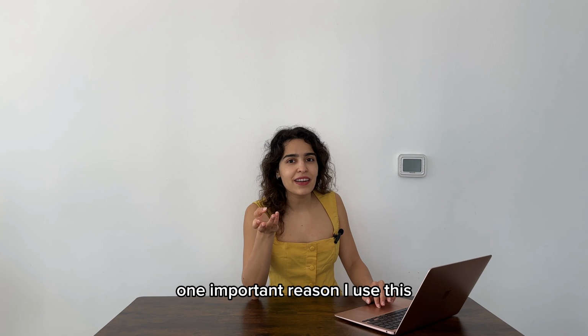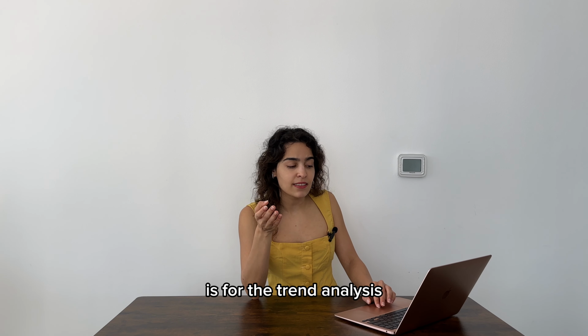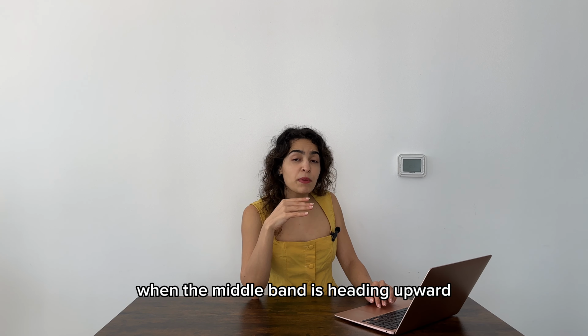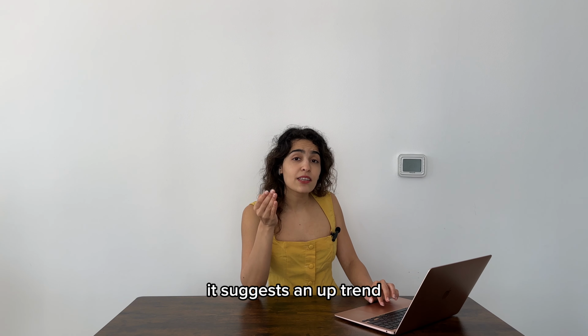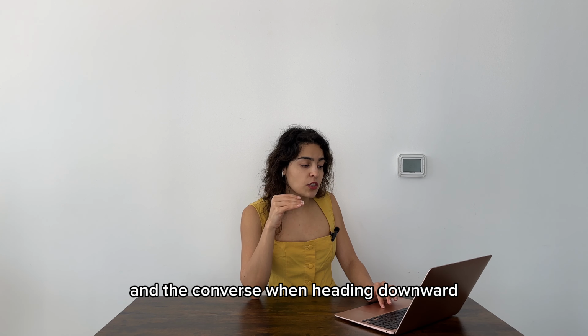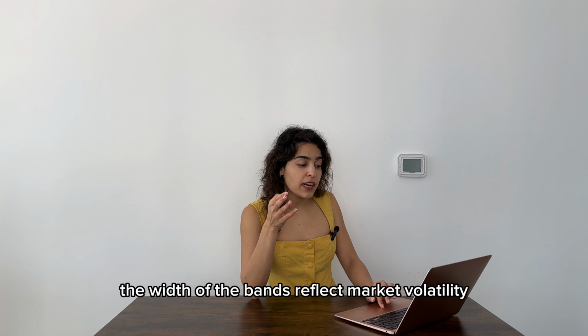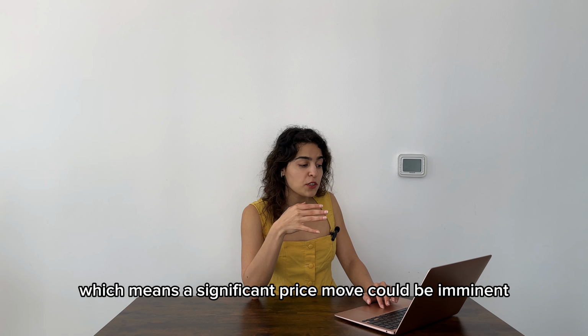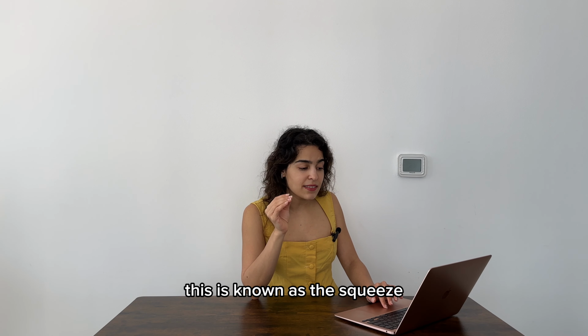One important reason I use this is for trend analysis. The direction of the middle band can indicate trend strength. When the middle band is heading upward, it suggests an uptrend, and the converse when heading downward. In addition, the width of the bands reflects market volatility. Narrow bands indicate less volatility, which means a significant price move could be imminent. This is known as the squeeze.